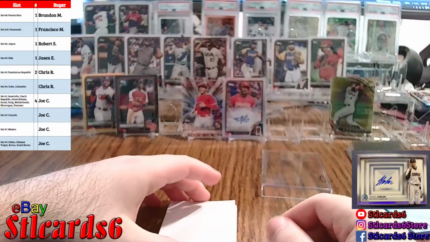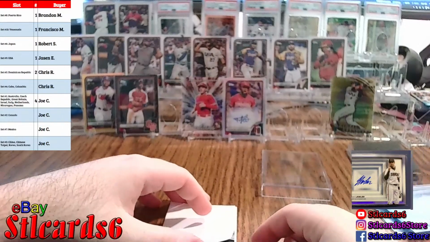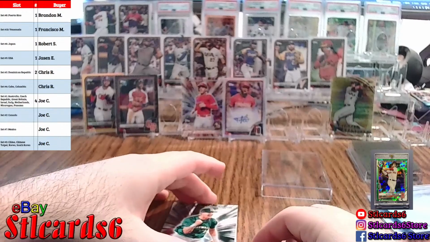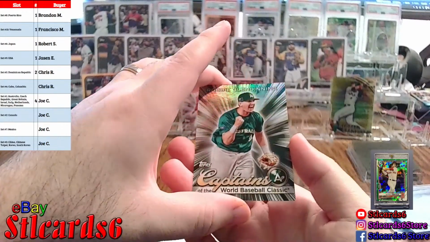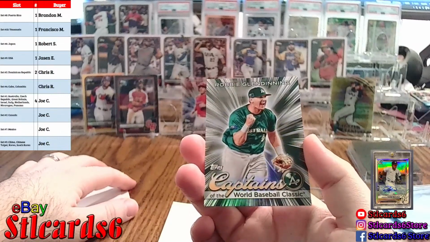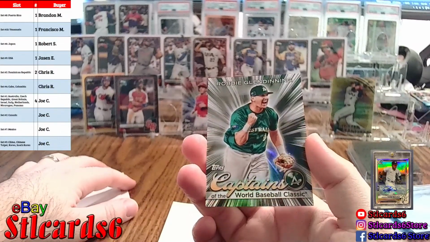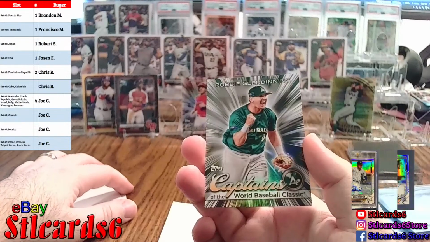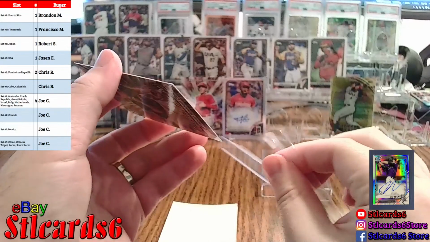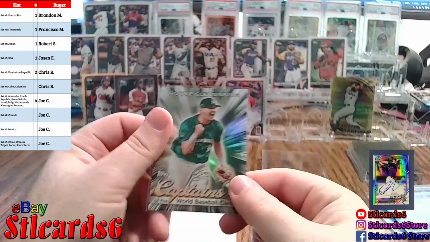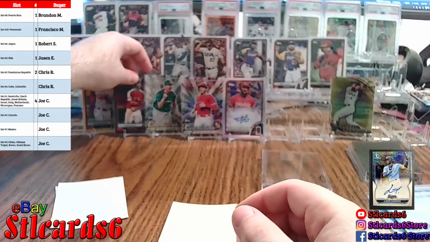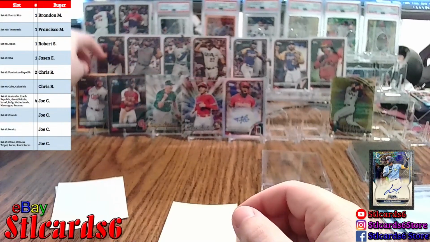Alright, next up could be our auto. Let's see. It is our captains. It'll be, let's see, Robbie Glendening, Australia. Alright, Australia, that goes to set number 1. A lot of the European countries. It's for Joe. So there's our 2 captains, Freddie Freeman and Robbie Glendening.